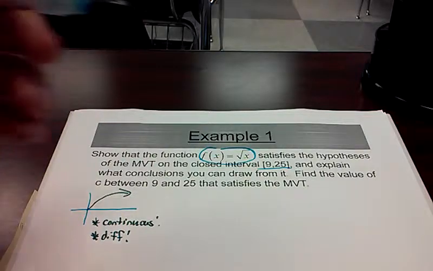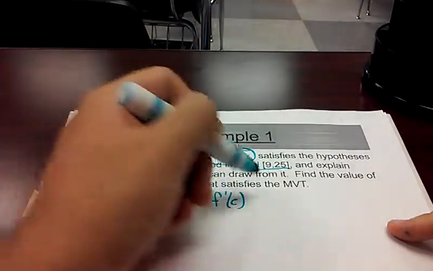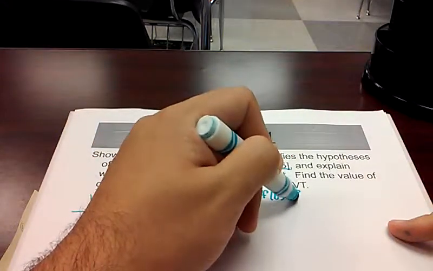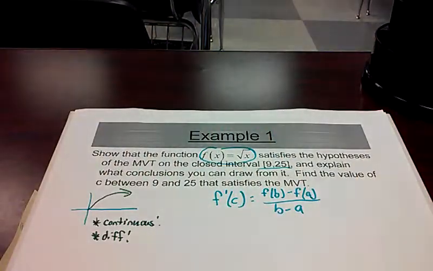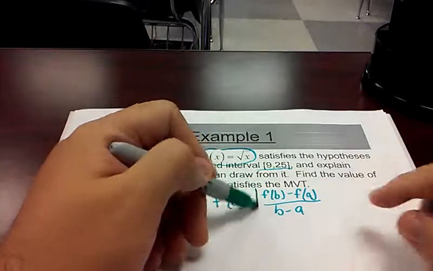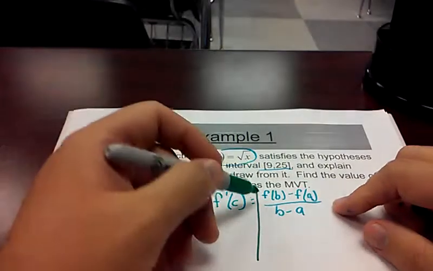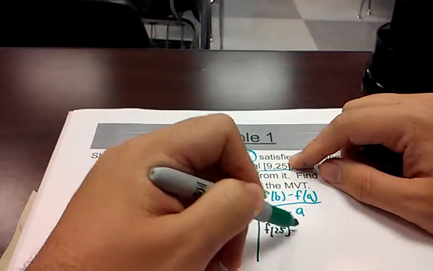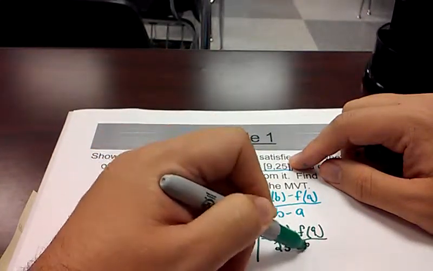So the first thing I want to do is state the theorem. Basically, it says that there's a point c such that the derivative at c is equal to the slope of the secant line, which is basically this formula right here. Well, I'm going to break this up into parts. First thing I'm going to do is find the value of the slope of the secant line segment. So I'm going to do f of 25 minus f of 9 over 25 minus 9.